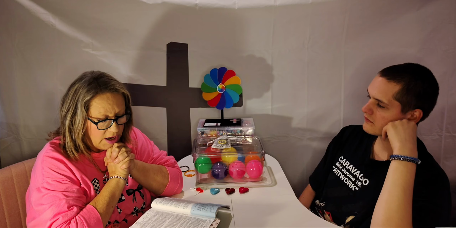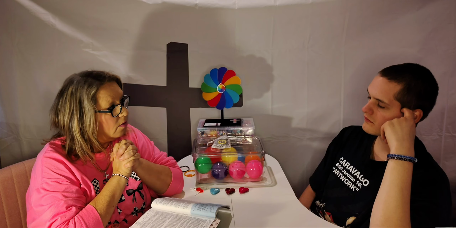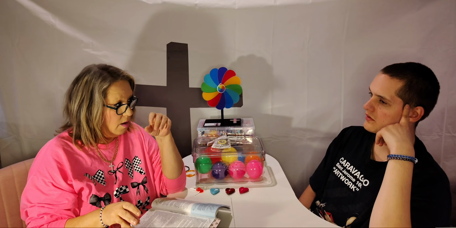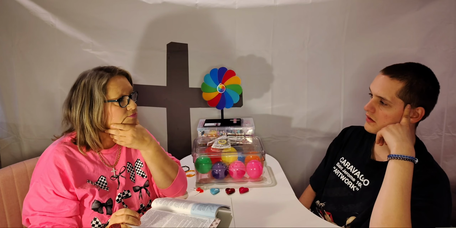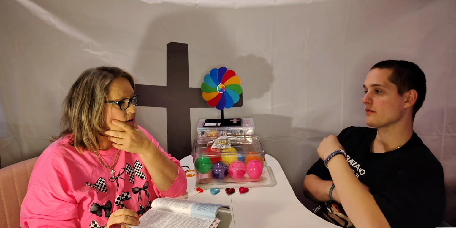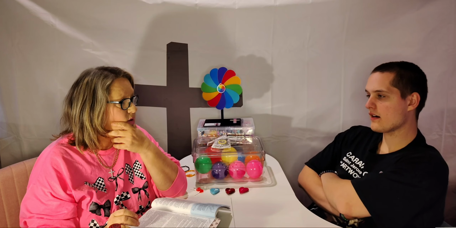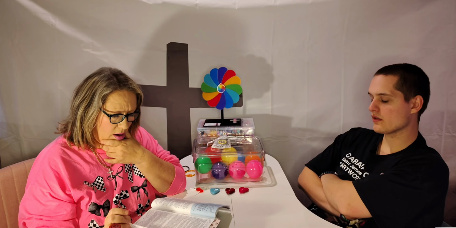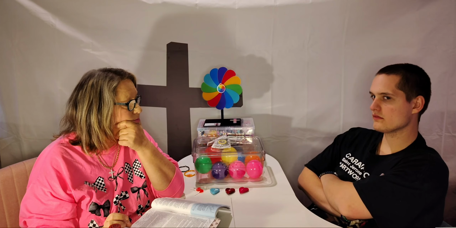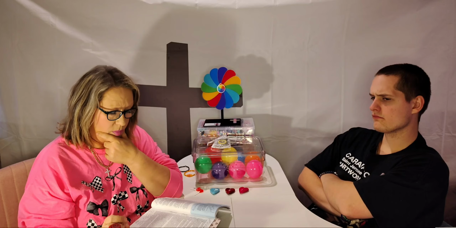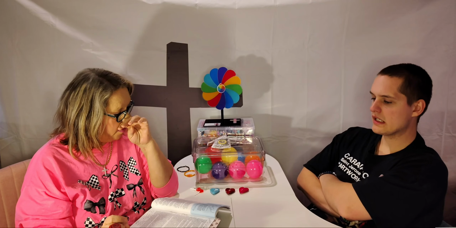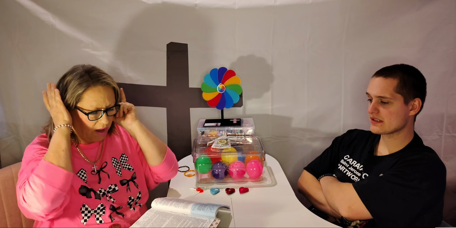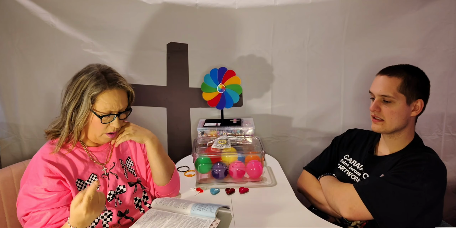Rebecca was actually Abraham's brother's granddaughter, right? Yeah, she was the granddaughter of Nahor. But Nahor was Abraham's brother. And then Rebecca had a brother named... getting the genealogies correct is sometimes confusing. Rebecca's brother was Laban, which we'll hear about later.